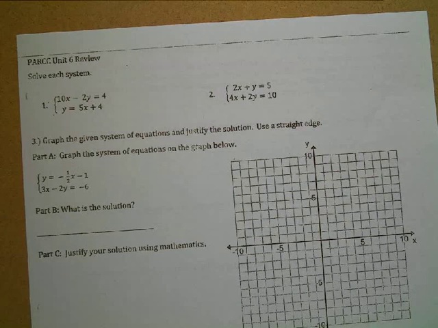We're going to review two units today. We're going to look at the systems unit, and we'll also look back at the exponential unit too, and talk about those. So let's get into this thing here today.